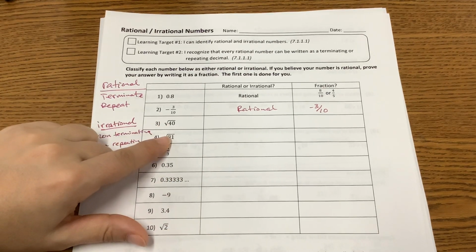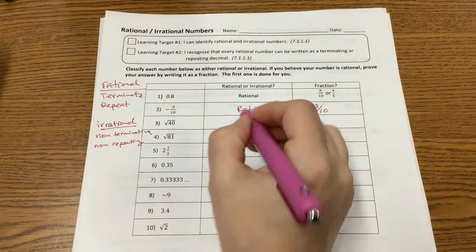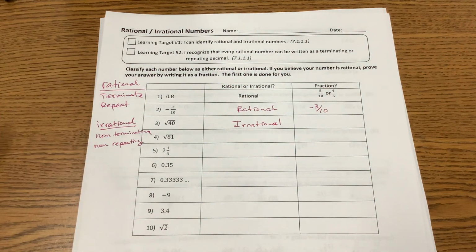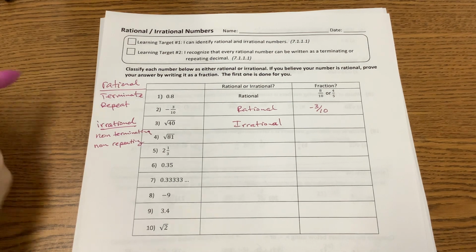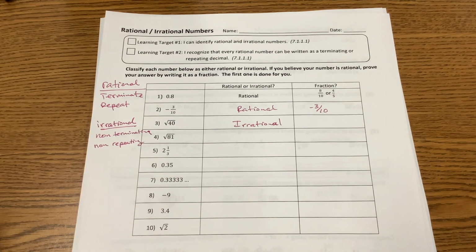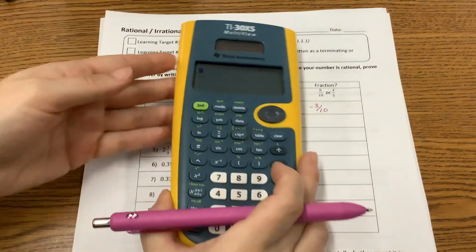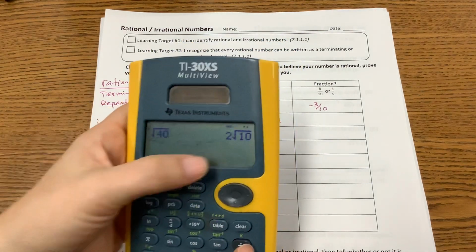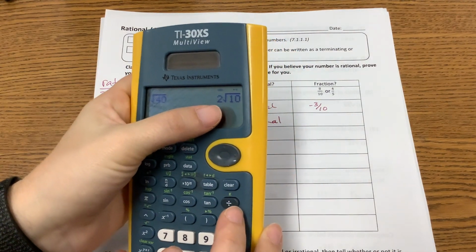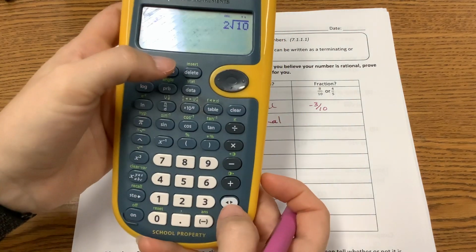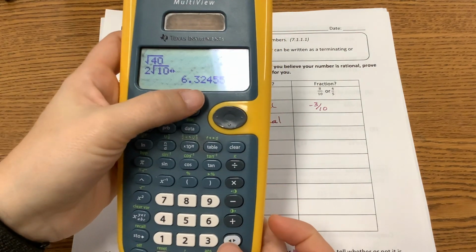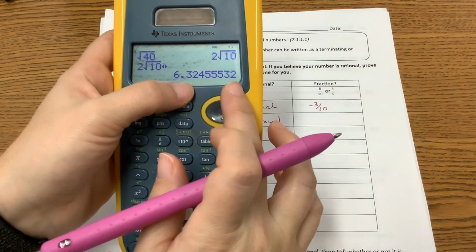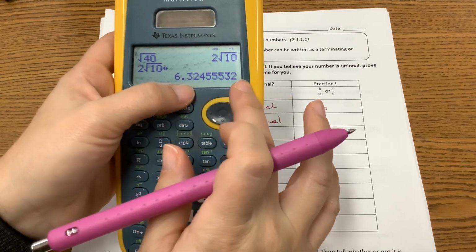What about the square root of 40? Irrational. Okay, and you can't write a fraction. A fraction is not going to be able to be written for the square root of 40. Remember to take the square root, you press second, x squared, and then 40 to look at that decimal. You see it gives us this radical. Press your double arrow key, and it changes it to a decimal for us. So 6.324, and it goes all the way to the end of the screen, which means it keeps going, and there isn't really a pattern here. Okay.